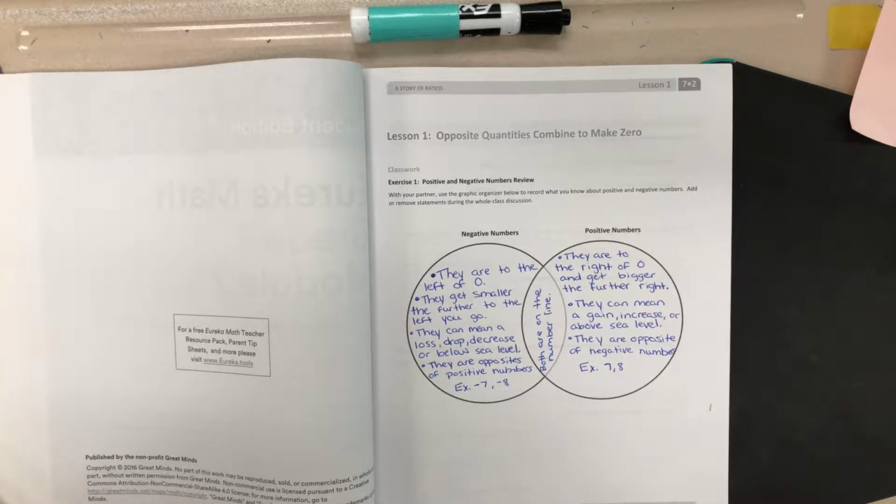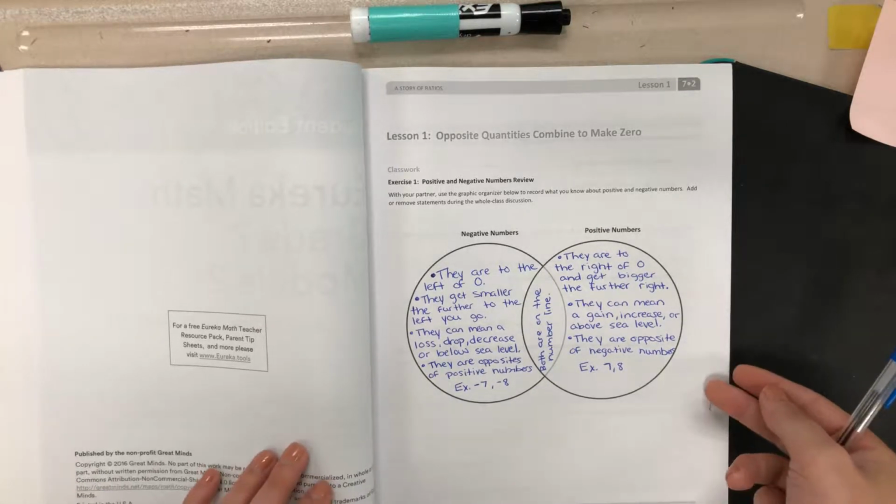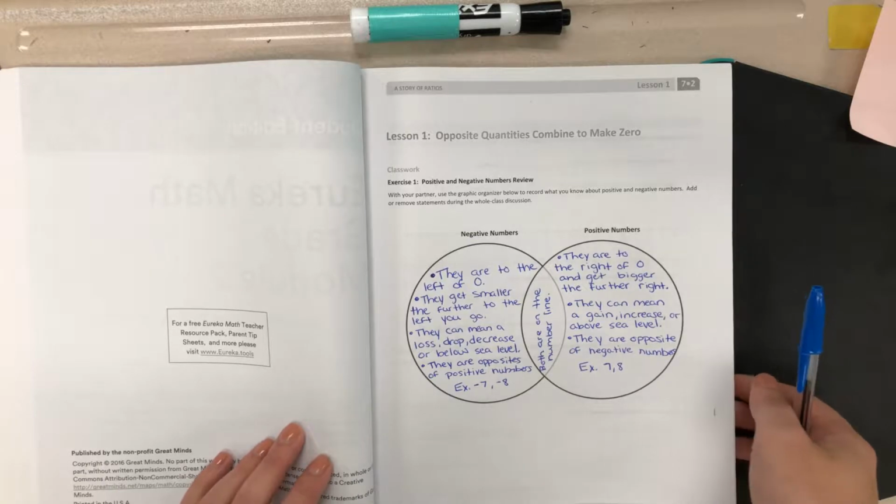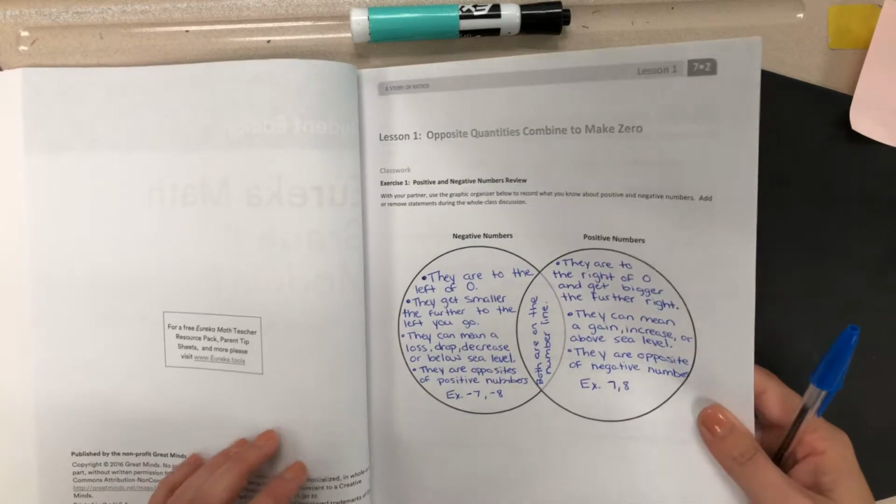You are asked to work with your partner to use the graphic organizer below to record what you know about positive and negative numbers, add or remove statements during our whole class discussion. So if there's anything that you do not have, you need to add it, and if there is anything that you may have on the wrong side, you need to take it off.